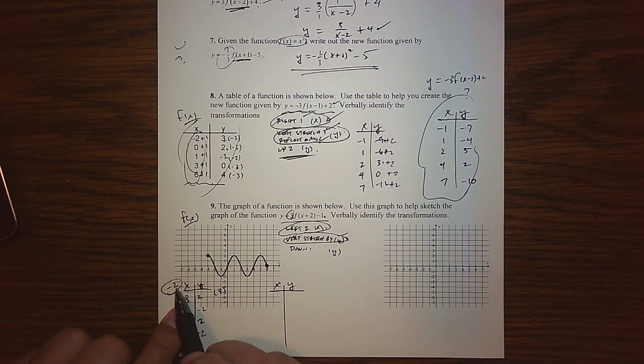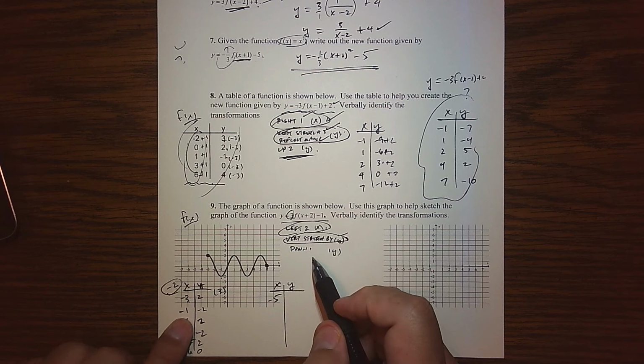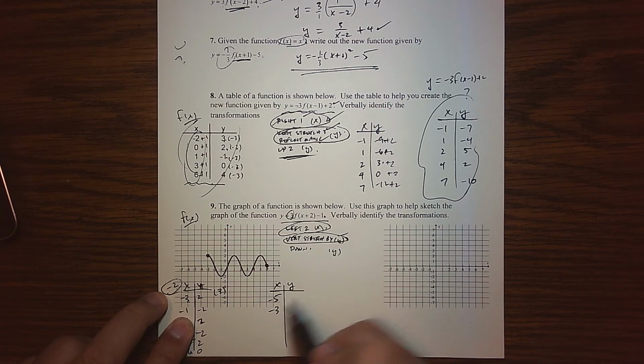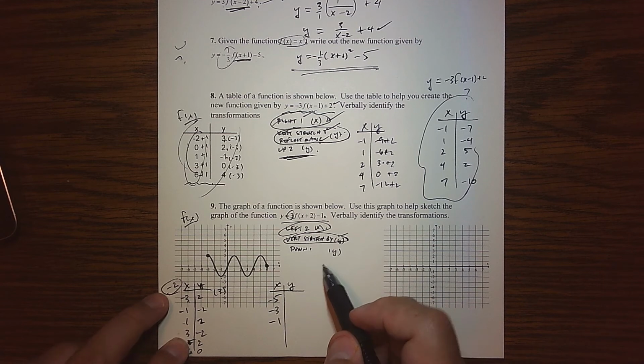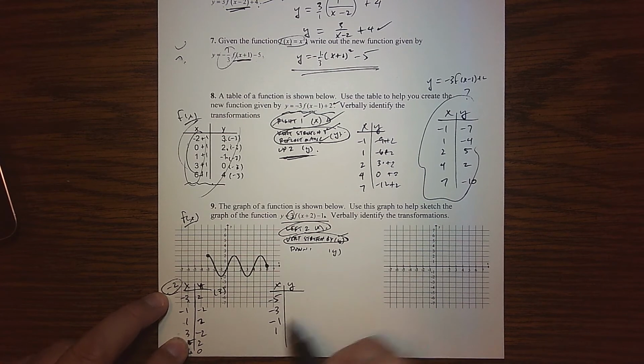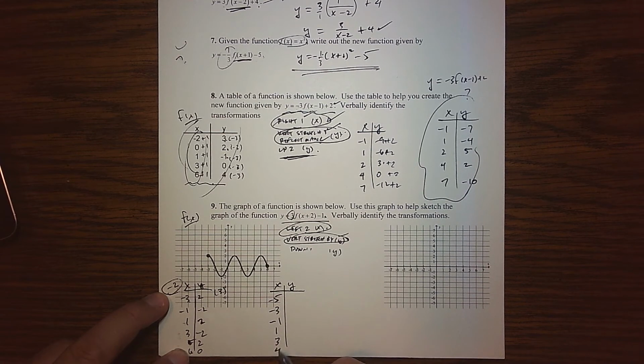So negative 3 take away 2 is negative 5. Negative 1 take away 2 is negative 3. 1 take away 2 is negative 1. 3 take away 2 is 1. 5 take away 2 is 3. And 6 take away 2 is 4.